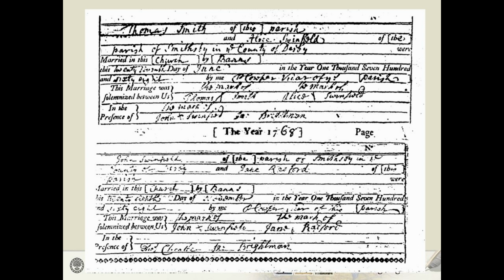See how different it looks from what you've been used to after 1837. With no information about exact age, fathers' names or occupations, you have to look much harder for clues, but there certainly are clues in the original record that aren't found in the indexed transcription online. Note that the top entry says that the bride, Alice Swinfield, was of the parish of Smithby, or what actually turns out to be Smisby, in Derbyshire, whereas the groom was of this parish, Ashby de la Zouche.